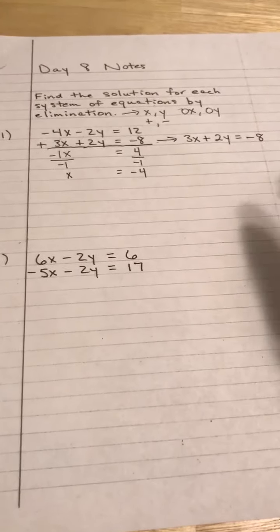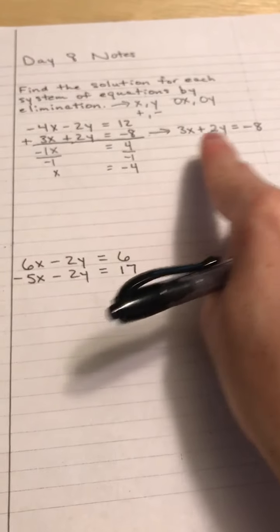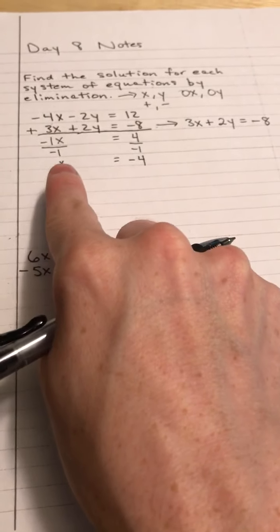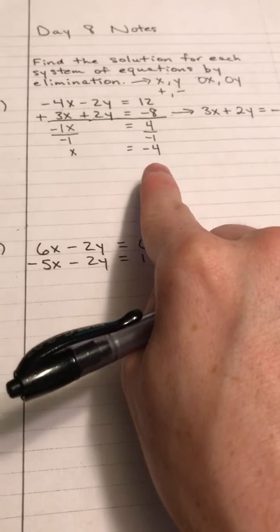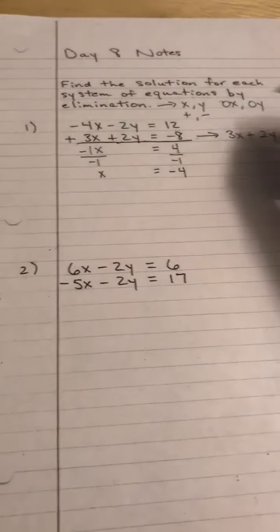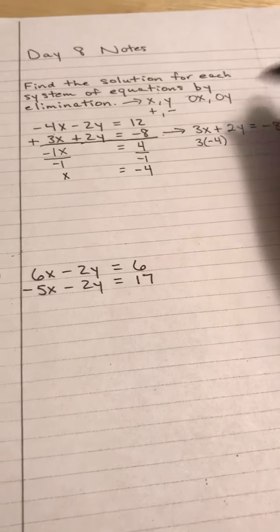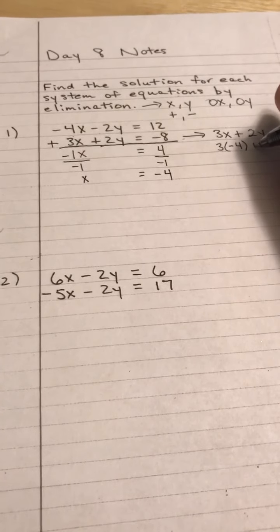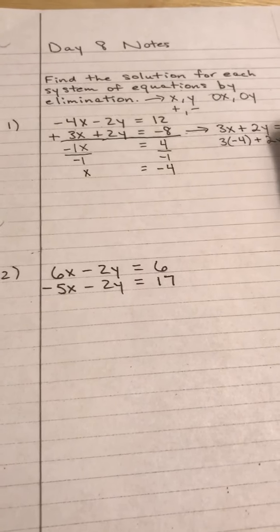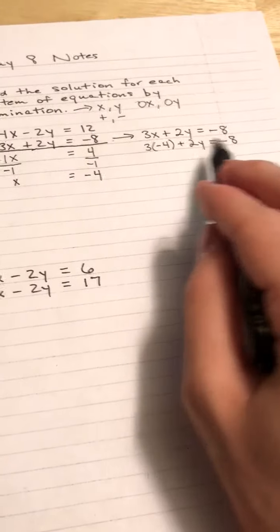So now what I've got is, I know my x is negative 4. So wherever I see an x right here, I can replace it with a negative 4. Because I know for a fact that x is going to be negative 4. So right here, instead of having an x, I'm going to have a negative 4. So let's go ahead and rewrite that. 3 times negative 4 plus 2y, that hasn't changed, equals negative 8. So none of this stuff has changed right here.